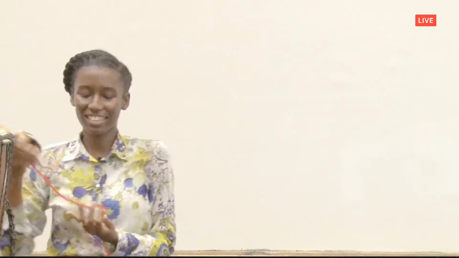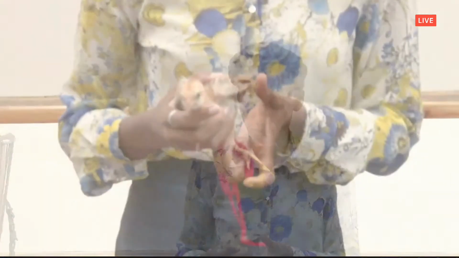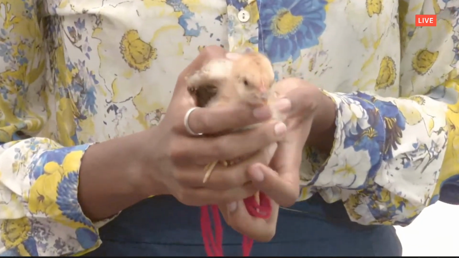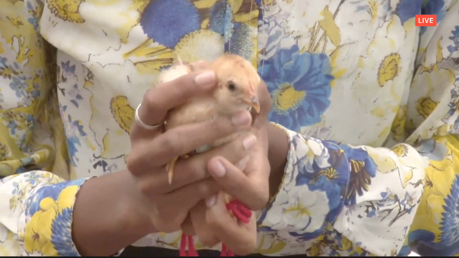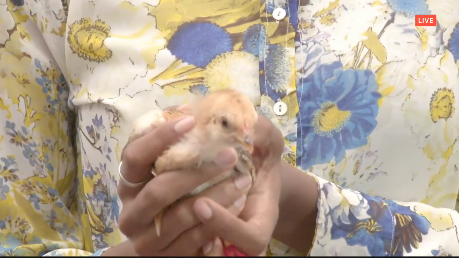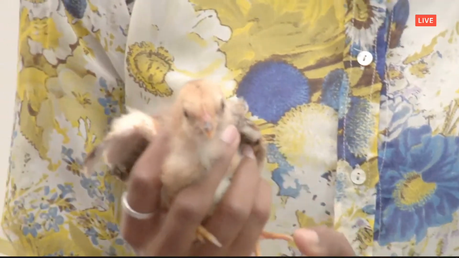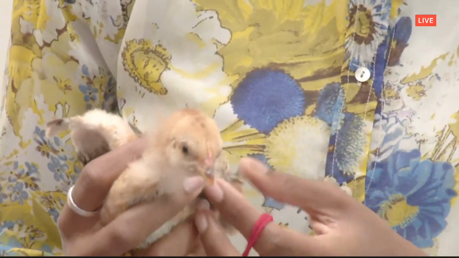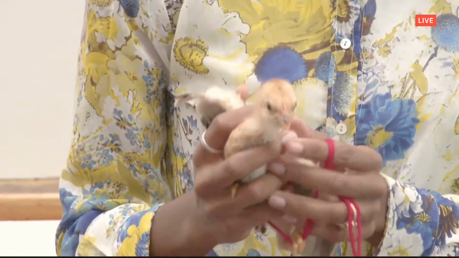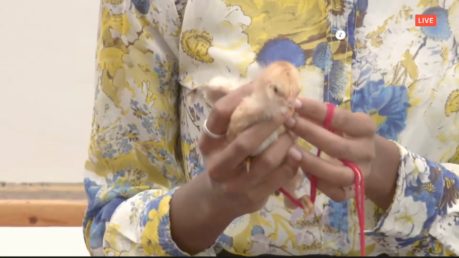What do you think it is? It is a baby chicken, and a baby chicken is called a chick. Do you see lots of chicks running around? Ooh, here's a little spot. It's okay, baby. Right, so a baby chicken is called a chick.